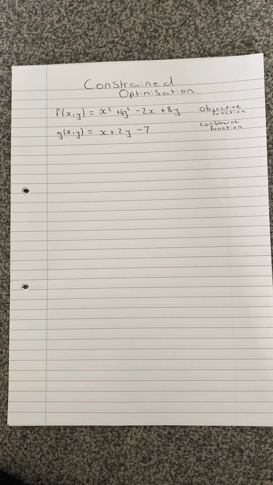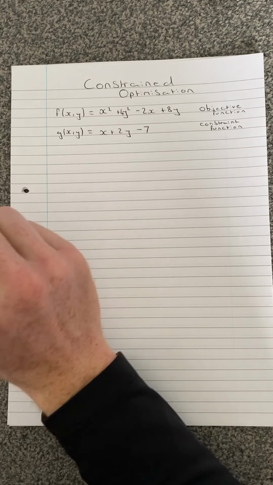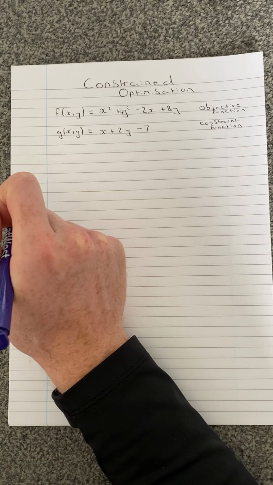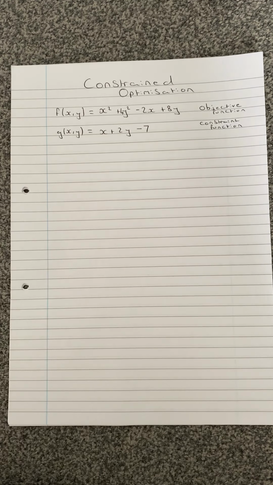So what we're going to do now is solve this for x and y to find out what the values of x and y actually are. And what we're going to have to use for constrained optimization is a method called the Lagrange Multiplier.